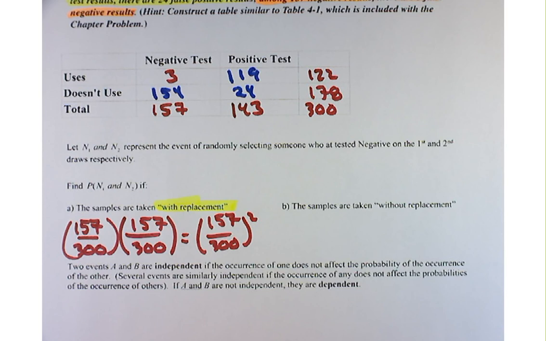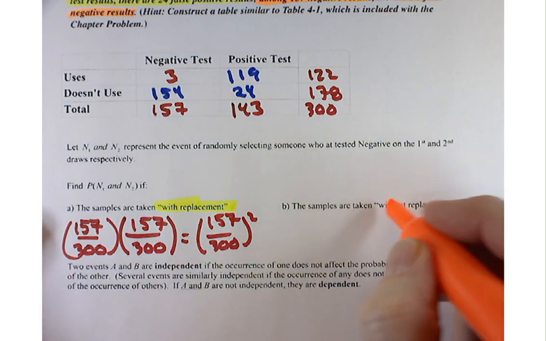Why don't you try the next one? The next one has you sampling without replacement. So that's the big thing to notice over here. Samples are taken without replacement.